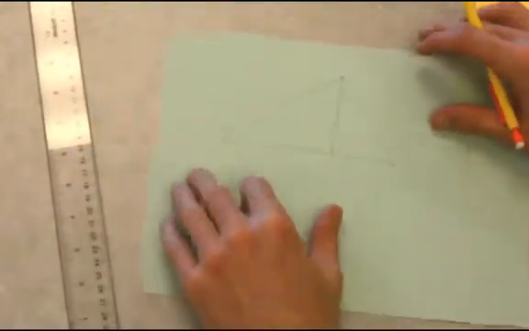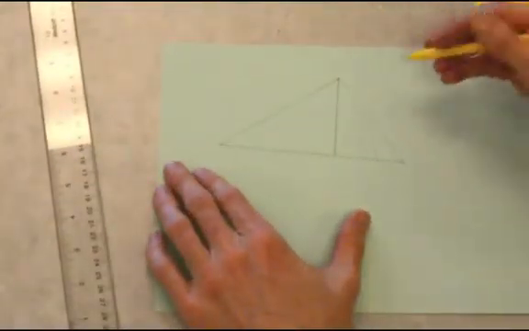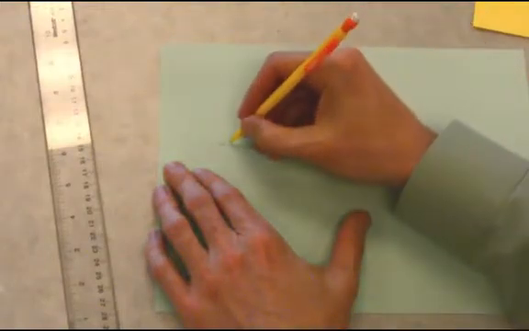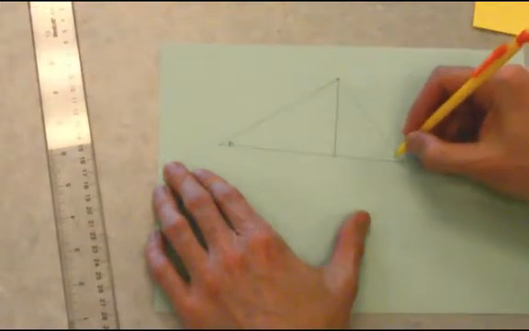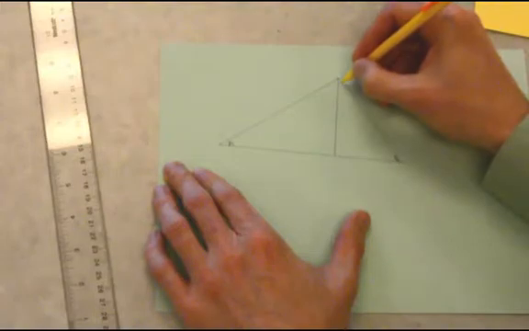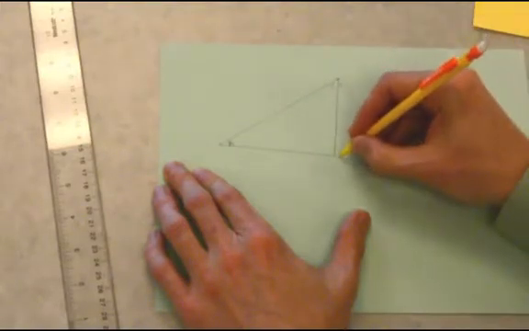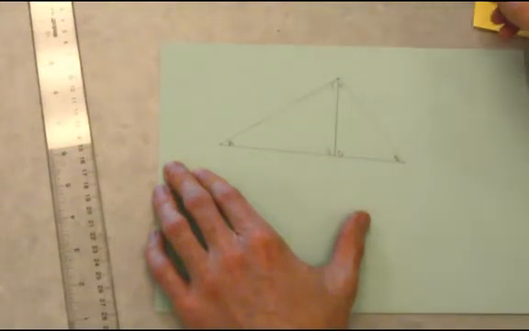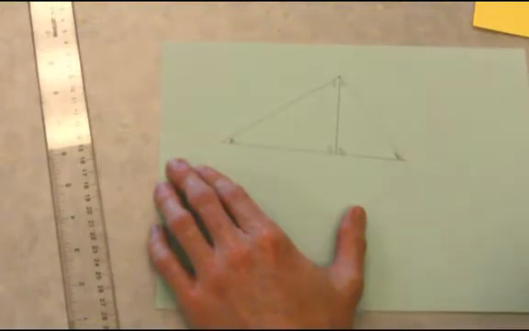Okay, so here is our right triangle, A, B, and I'm labeling inside each one of these, D, D. Okay, because what I'm going to do is I'm going to actually cut this guy out.